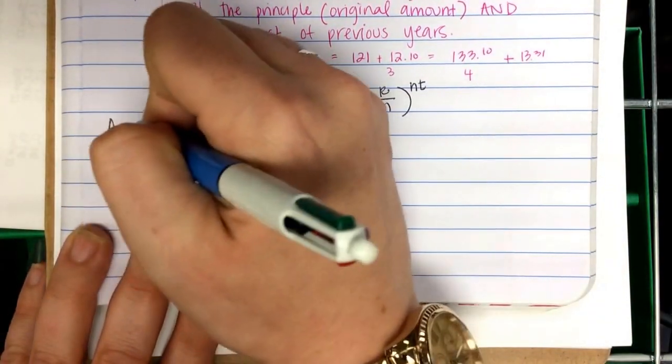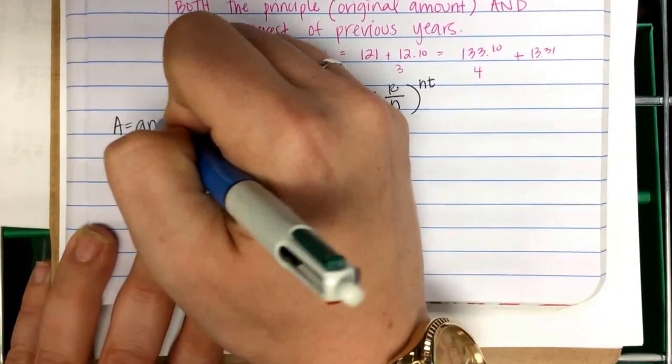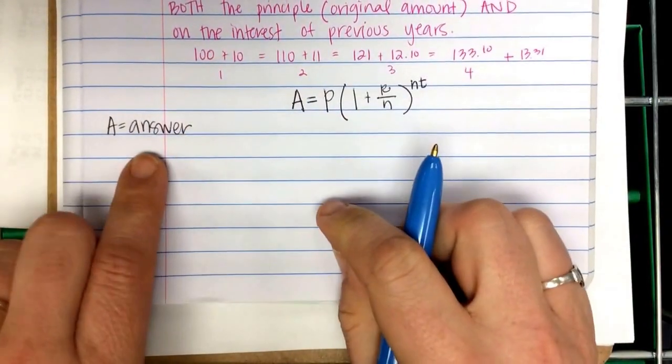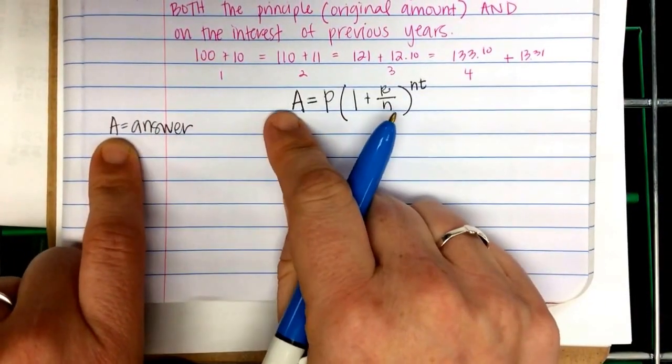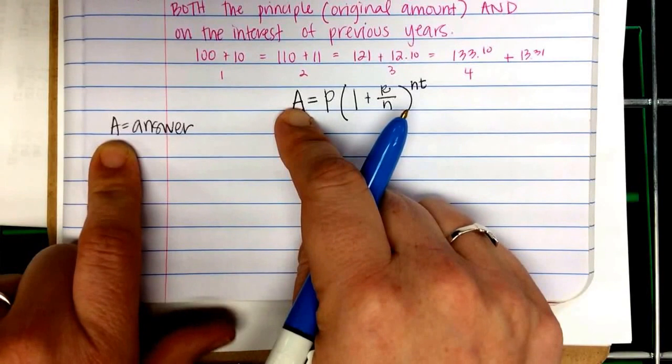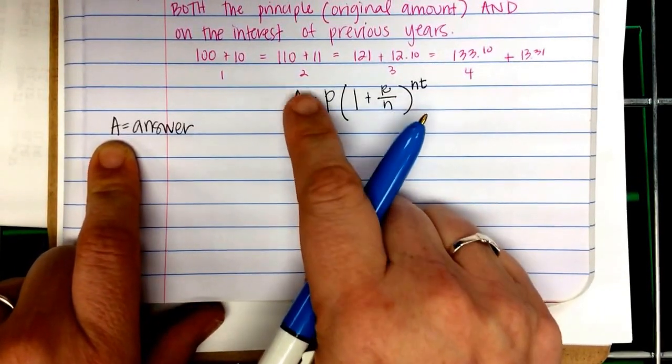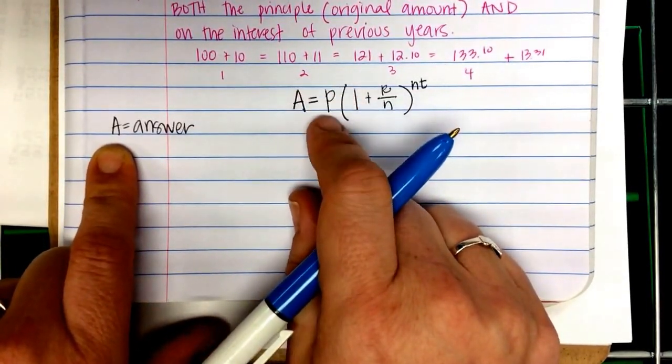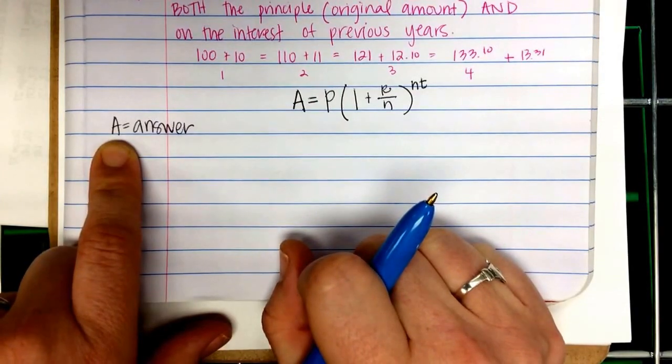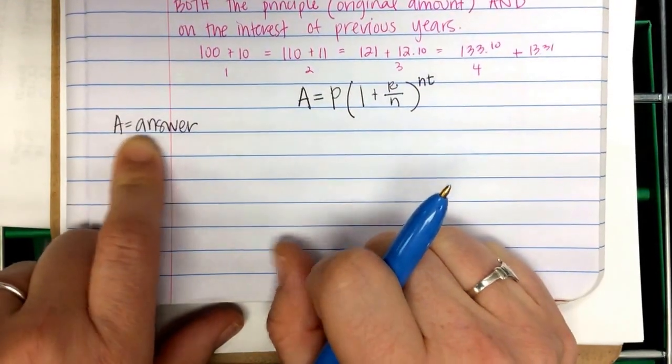A stands for the answer. If you think to yourself, I don't want to put A for my answer, I want to put Y, could you make this problem read Y equals? Yeah. A stands for the answer.